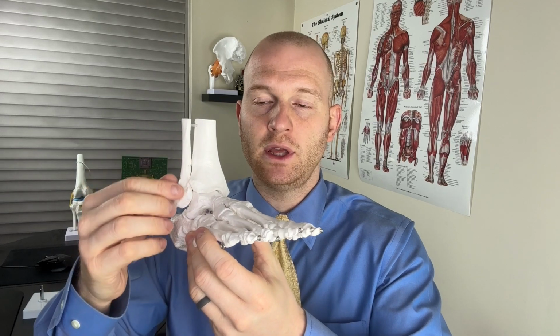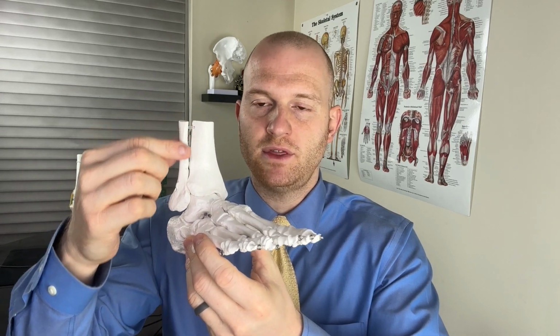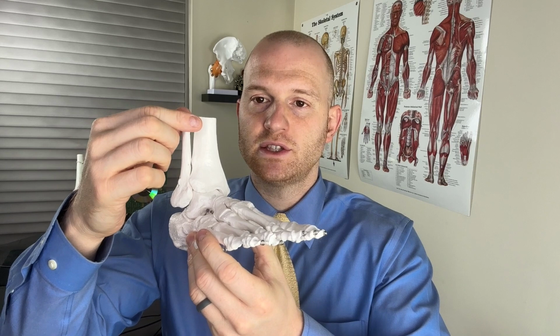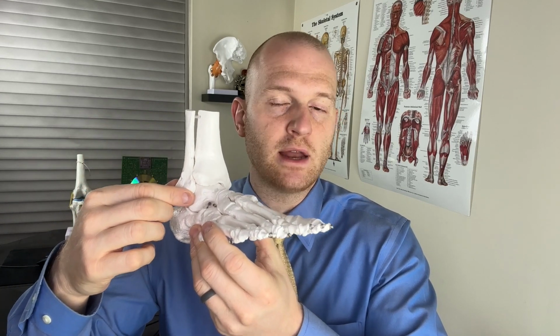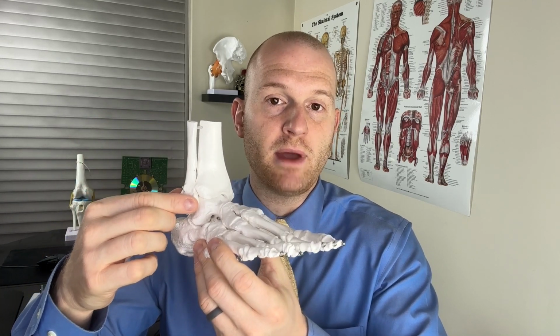Here I've got a model of the lower leg, and so the lower leg has two bones that are going to come down and form the top portion of the ankle. The first one is that shin bone, also known as the tibia, that's going to come down and form that medial malleolus of the ankle. Then as we flip laterally, or towards the outside portion here, we have a very thin bone known as the fibula that's going to come down and form the outside portion of the ankle, known as the lateral malleolus.